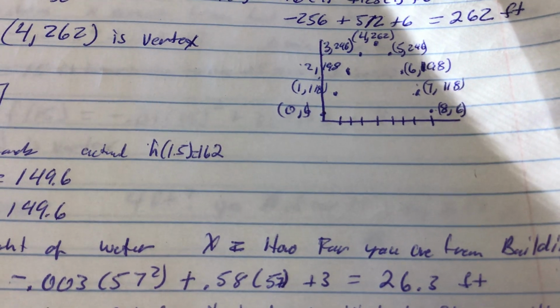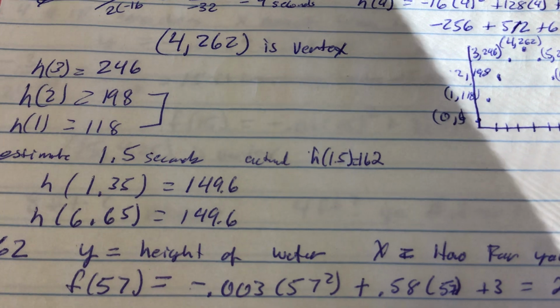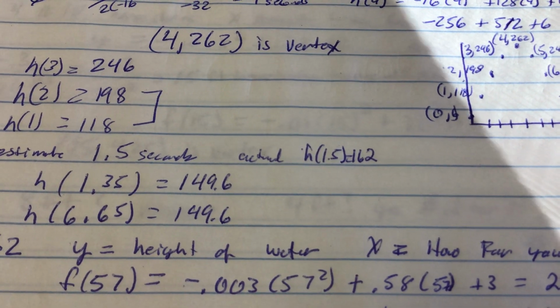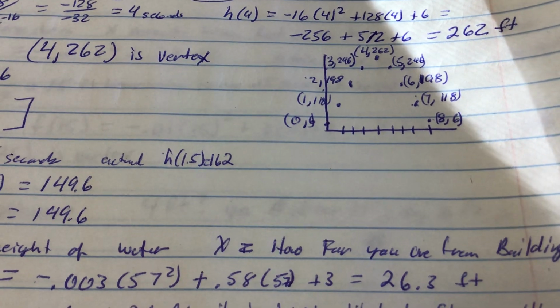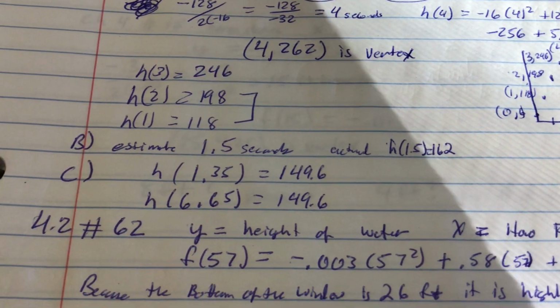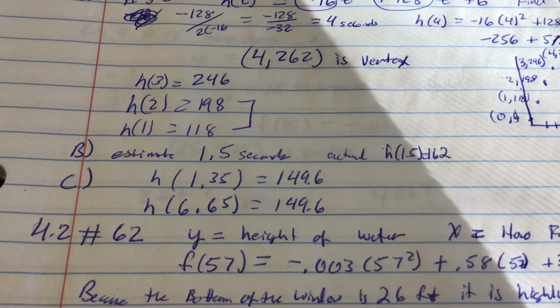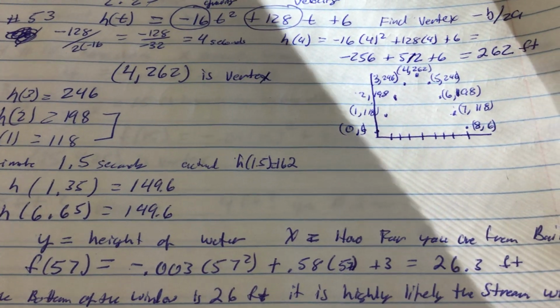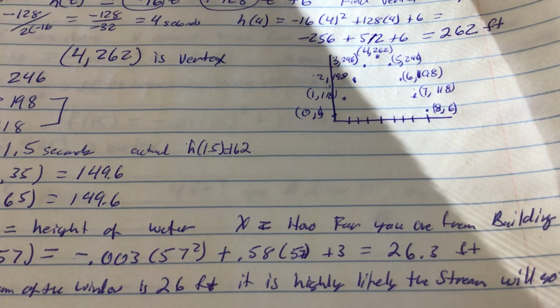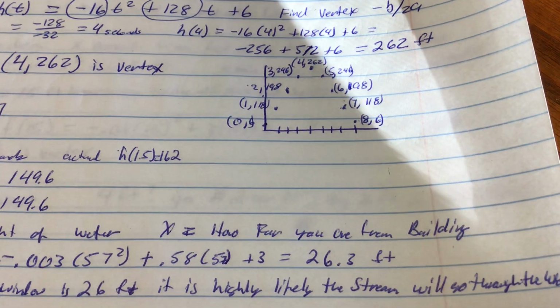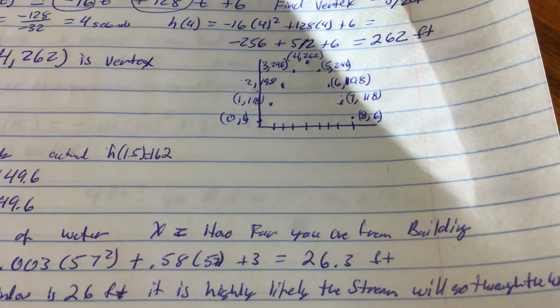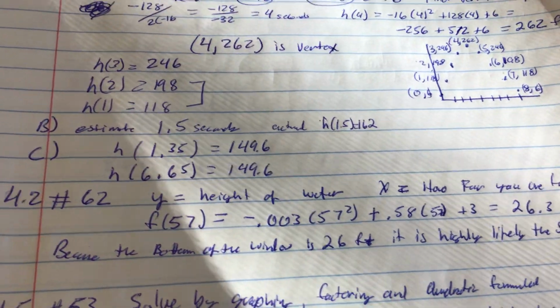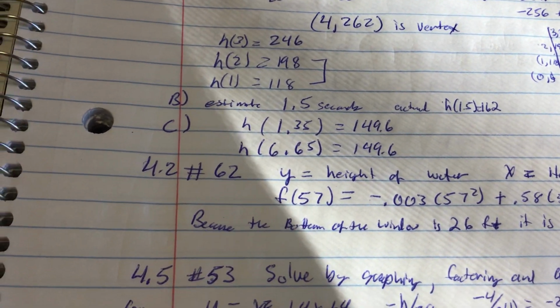That's the height of the water from a person spraying it from 57 feet away. The height of the water will get to 26.3 feet. Now, the problem says the bottom of the window is at 26 feet, so it is highly likely that the stream is going to enter through that window. If the bottom of the window is at 26 feet and your spray is going to go 26.3 feet, it's probably going to hit the right spot to go through the window.